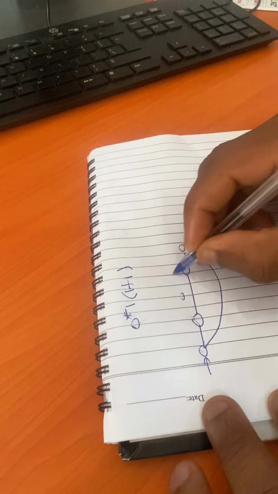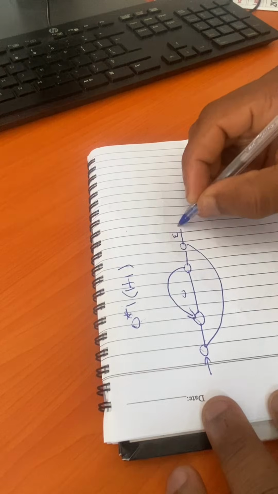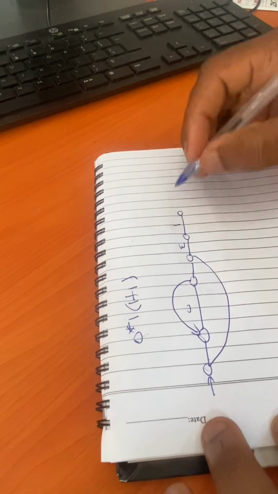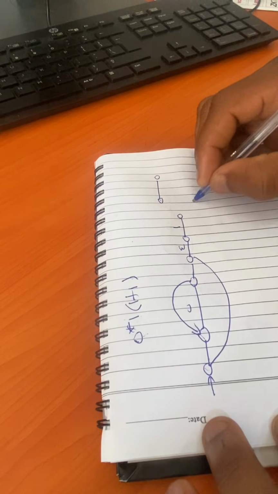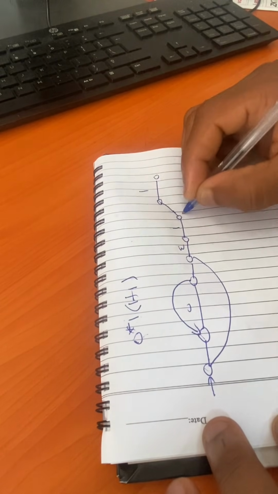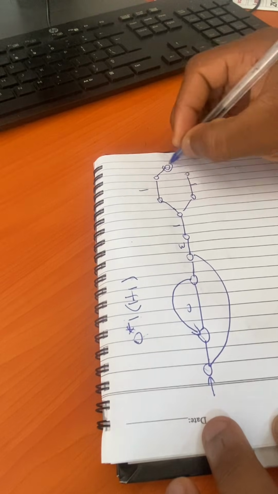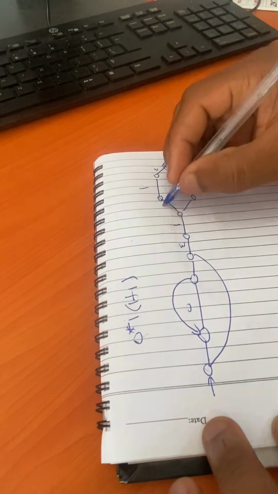Join them together, join this one together, concatenate with 1 epsilon. This is 1, then concatenate with what? 1 plus 1. So this is 1 1, join them together, and this one has the what? The new accept state. So we have epsilon, epsilon, epsilon, epsilon.